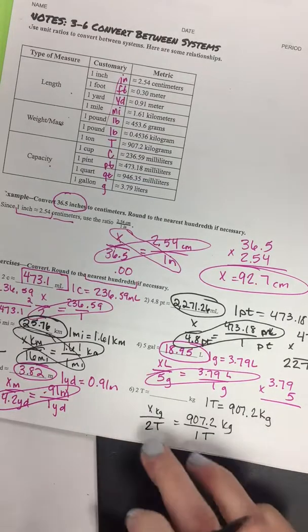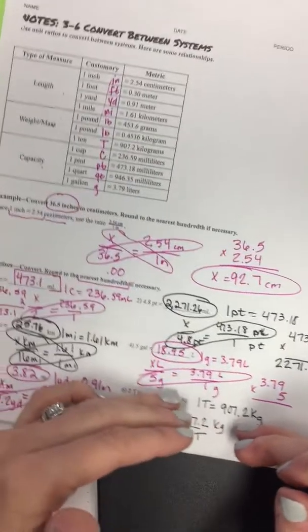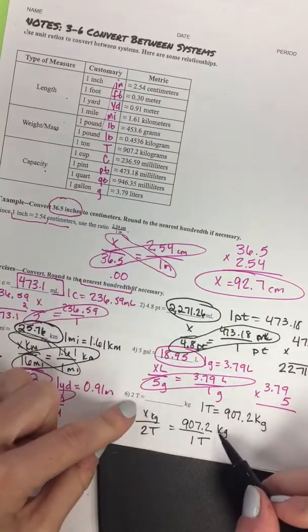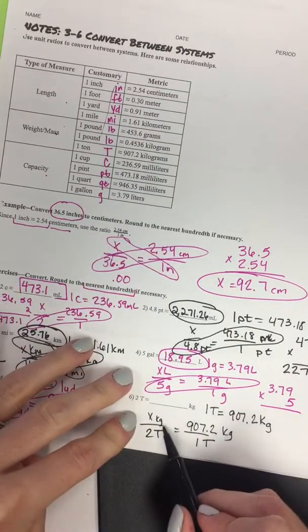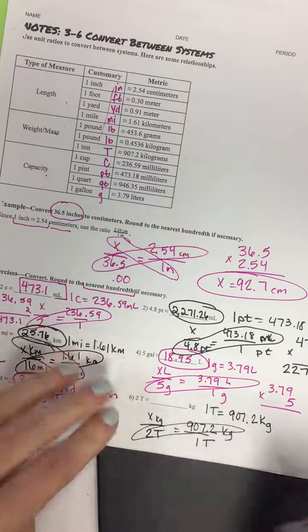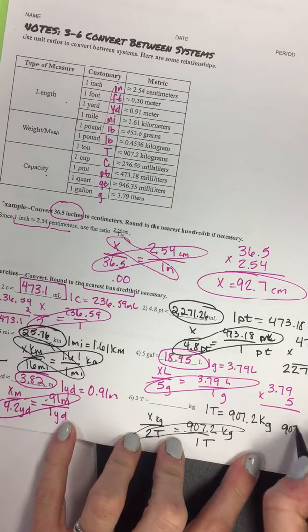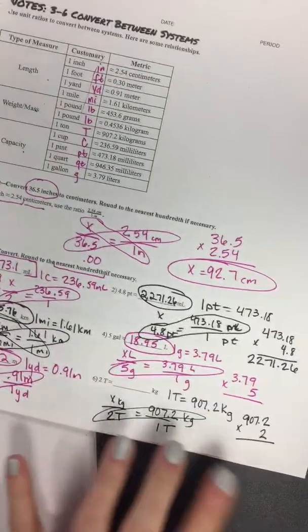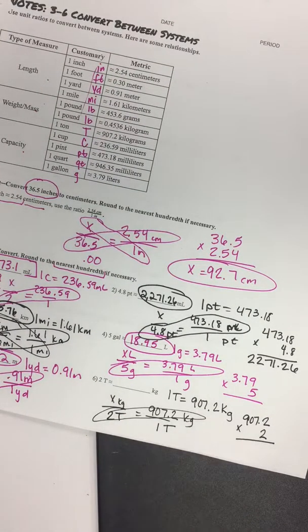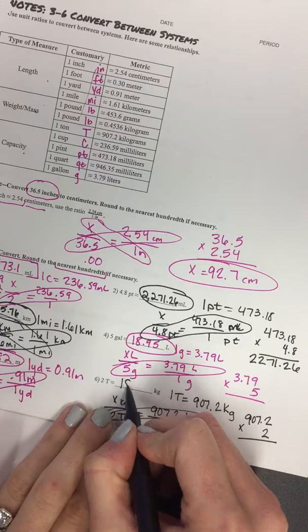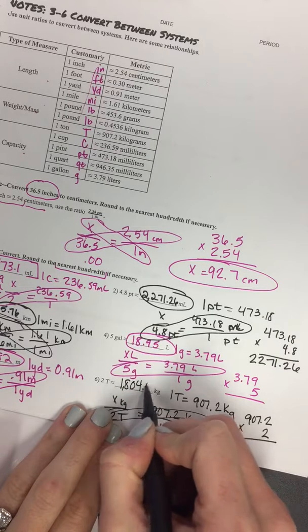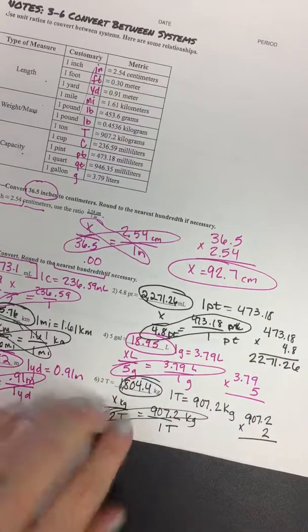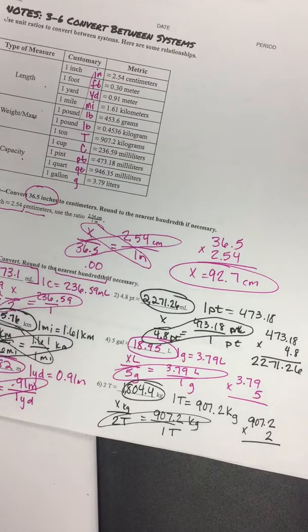Just notice when you're doing these proportions, you want to have the same words lined up together. So kilograms on top in this case, tons on the bottom. And we're just multiplying 907.2 times 2. That'll give you 1,814.4 kilograms.